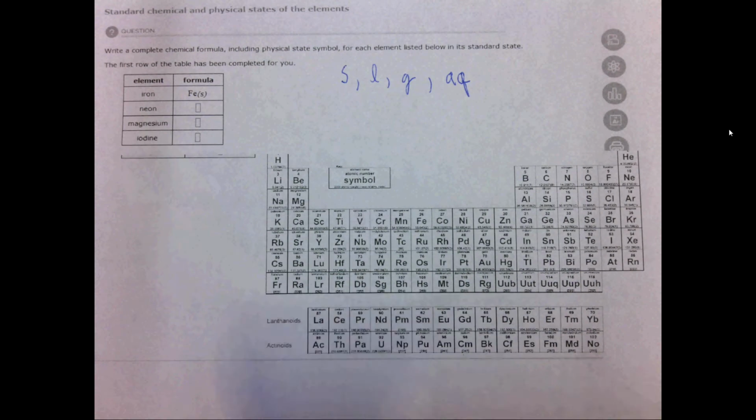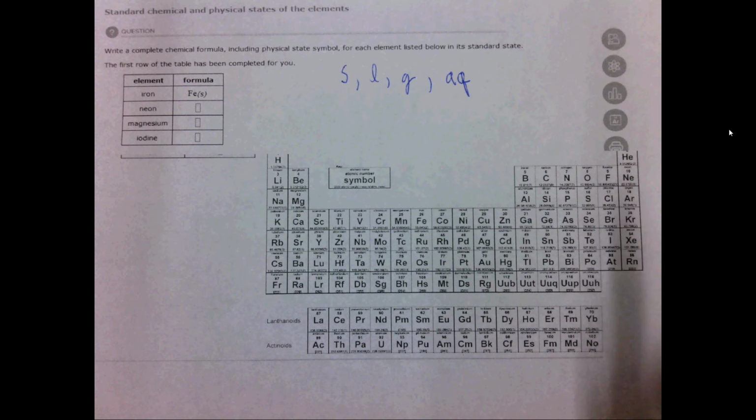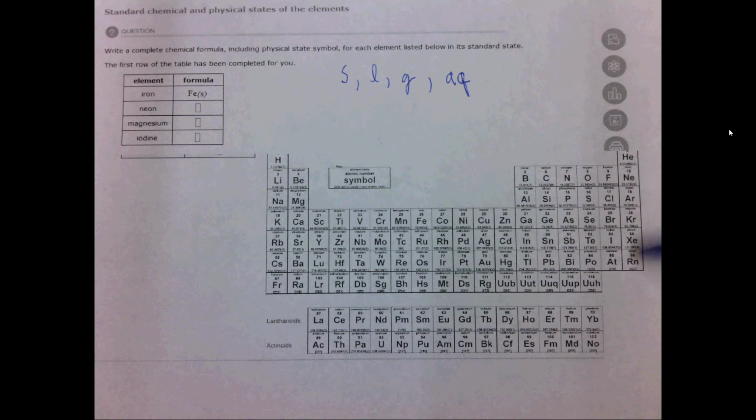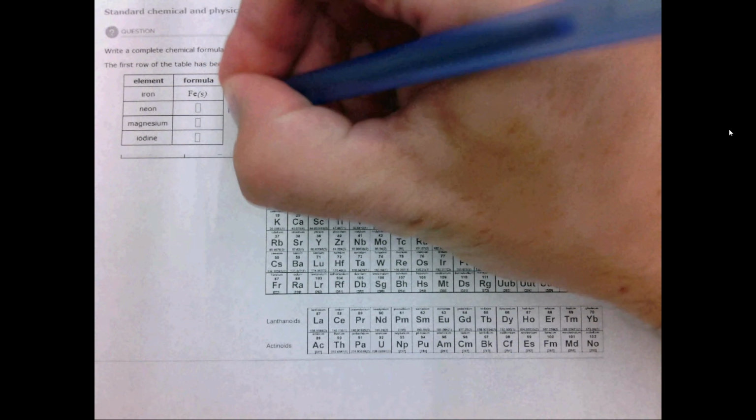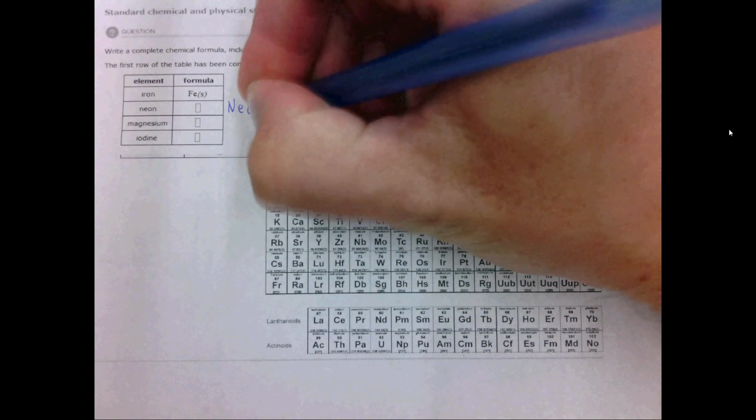First of all, neon. Neon is here on the periodic table. This is group 18 or 8A, which is called the noble gases. These things are all gases at room temperature. So this is Ne, gas. So neon with a gas symbol.